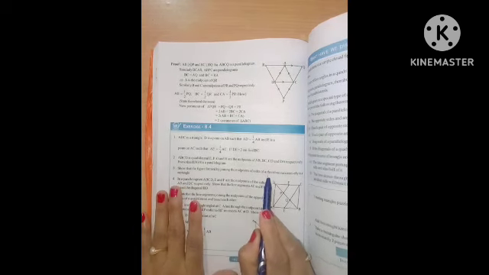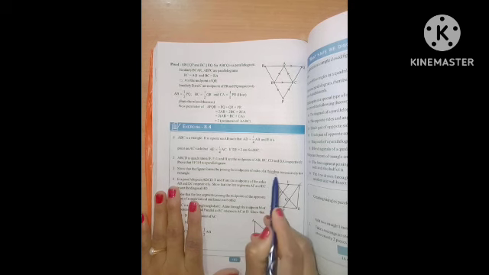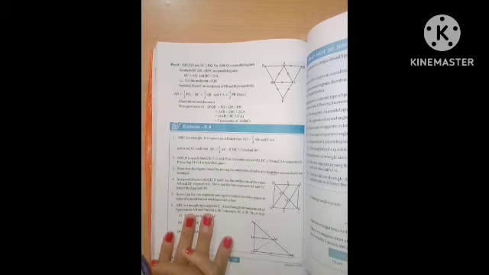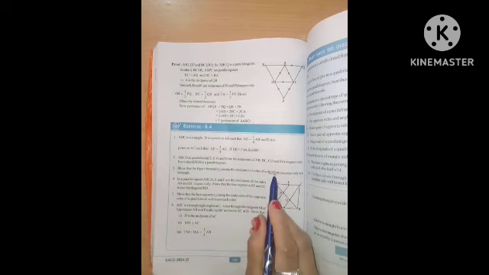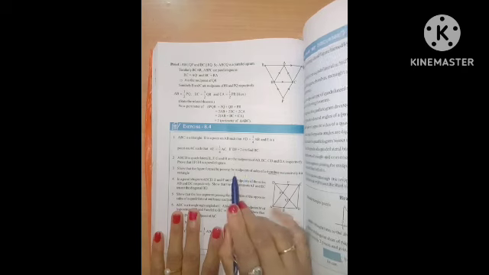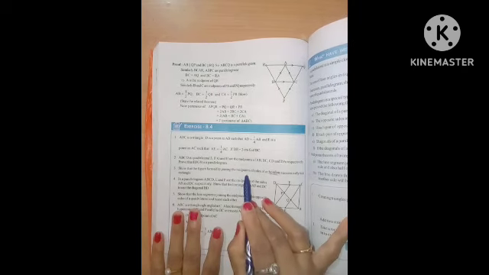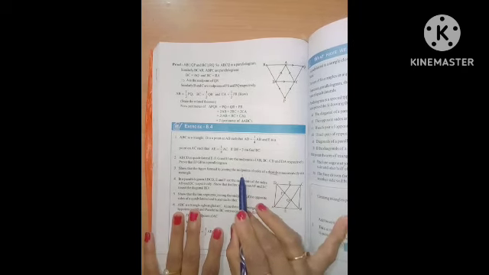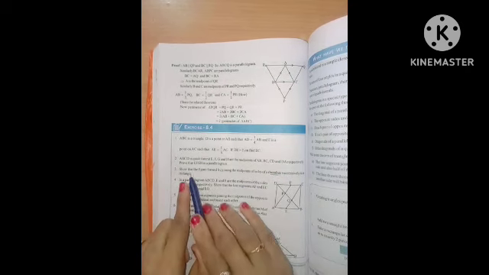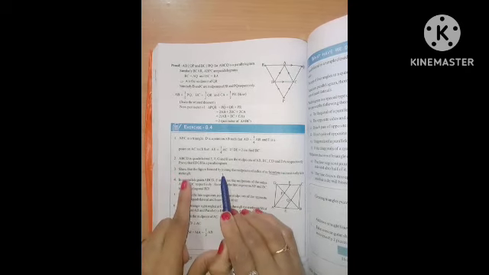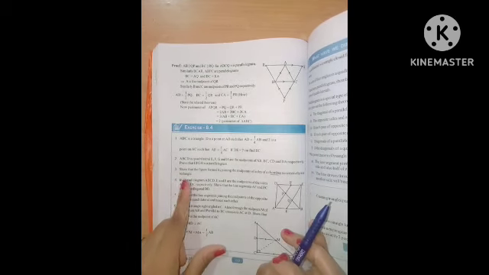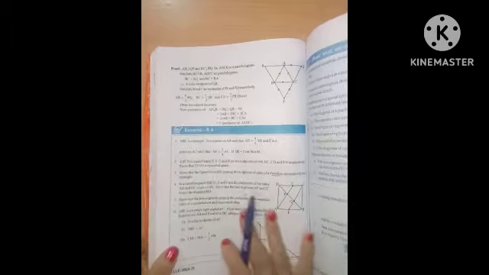Here it is a rhombus, let it be the rhombus ABCD. Let us take one rhombus and take any four midpoints P, Q, R, S. We have to show that PQRS is a rectangle.